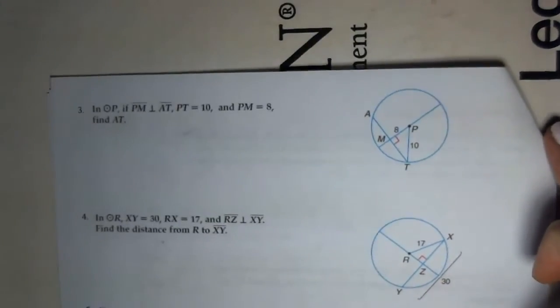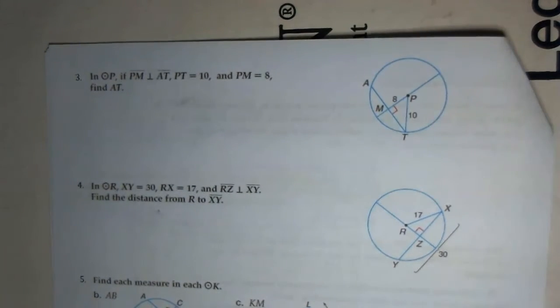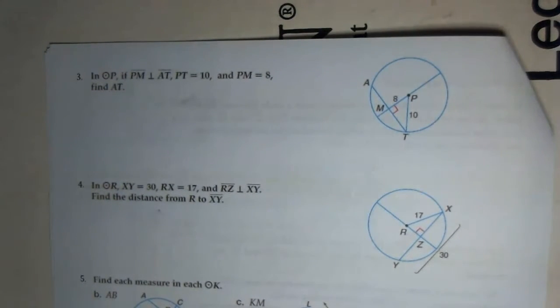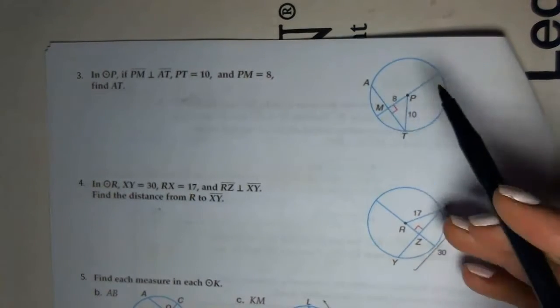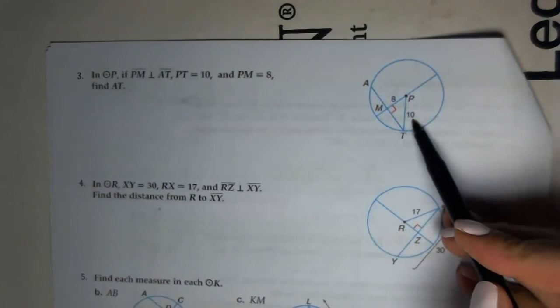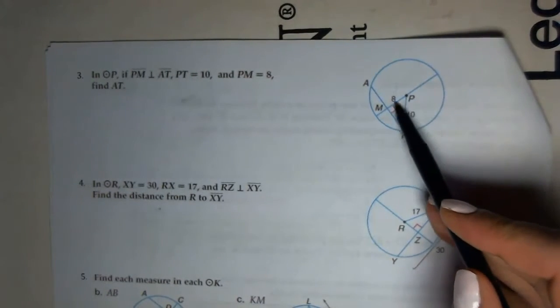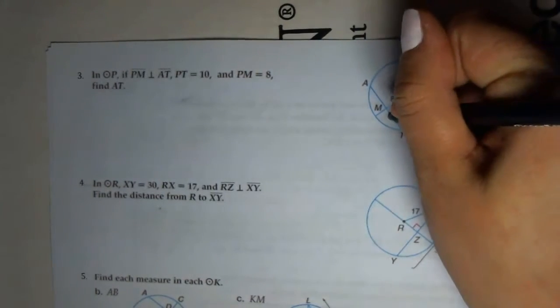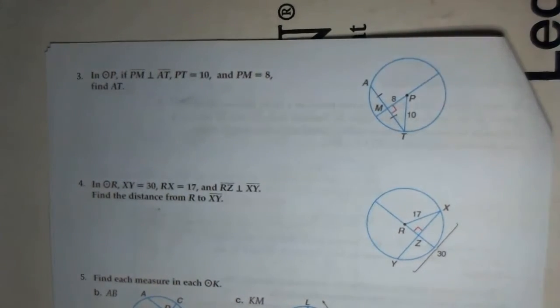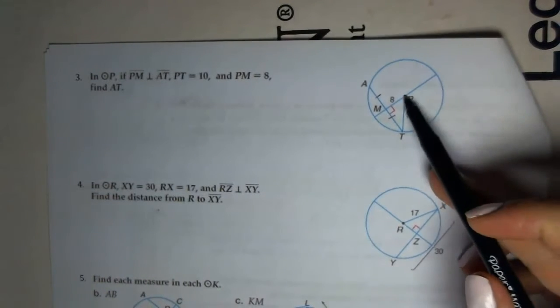Okay. If in circle P, PM is perpendicular to AT, telling us PT is 10 and PM is 8. It wants us to find this big thing. So one thing we know is that this chord will be bisected by this diameter.